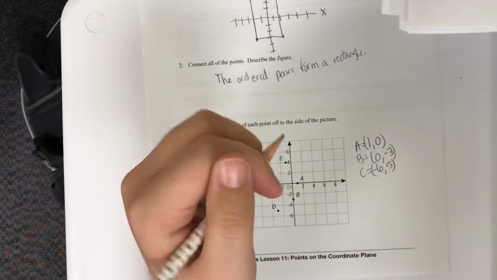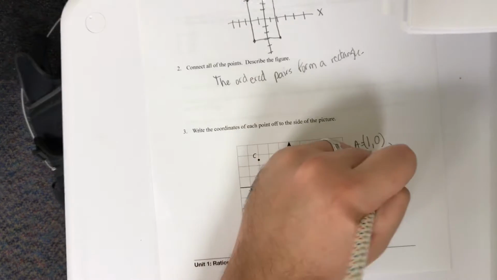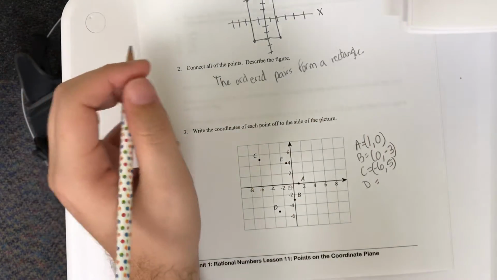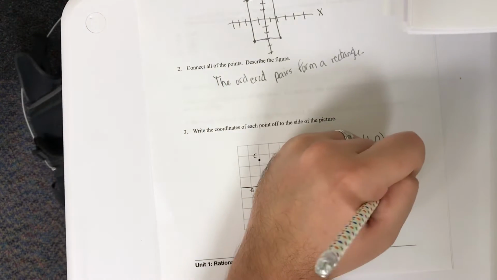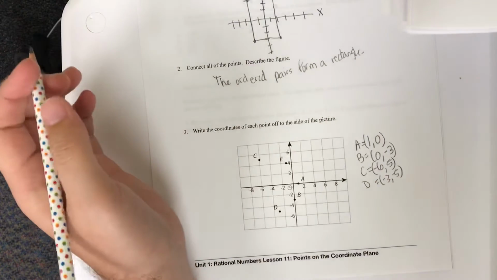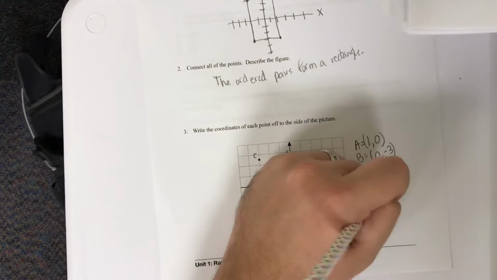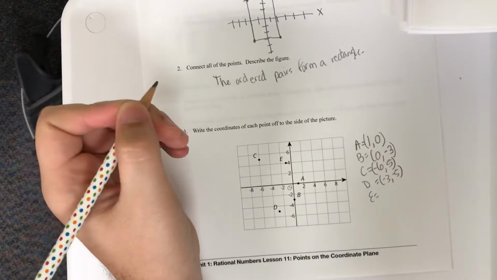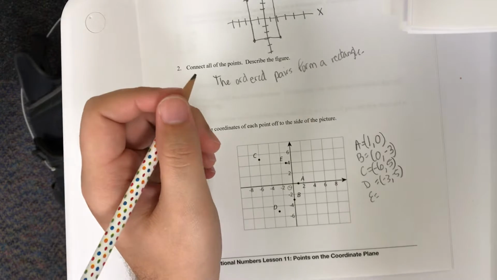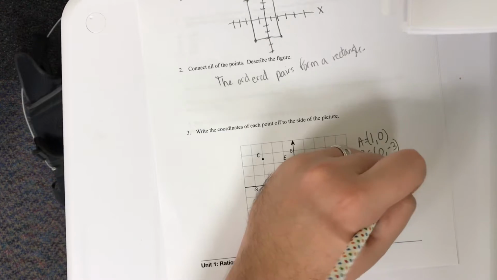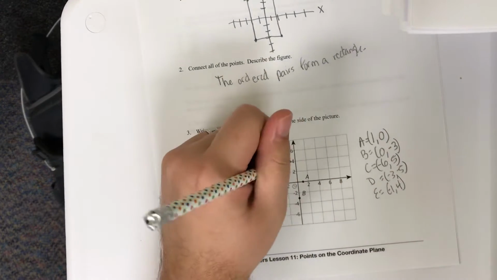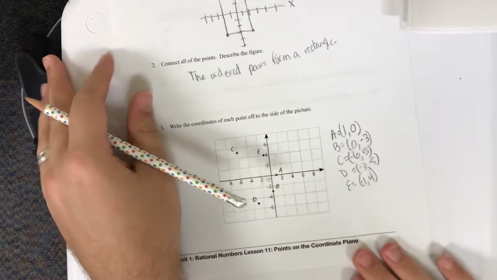So -6, 5. D would be, it's halfway between -2 and -4. So that's -3. And then it's also halfway again, which would make that -5. So -3, -5. And then E looks like it's 1, 4. Or -1, 4. So -1 and then up 4. All right, so that's all we had to do there.